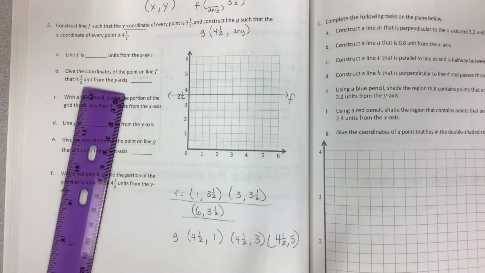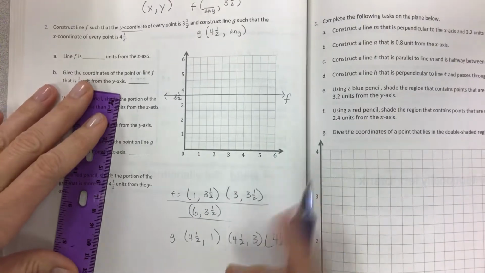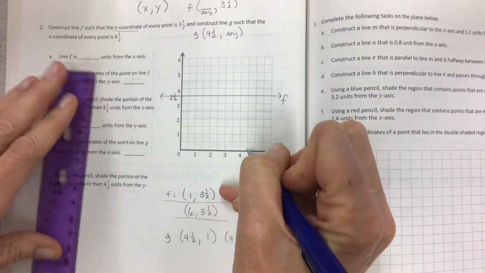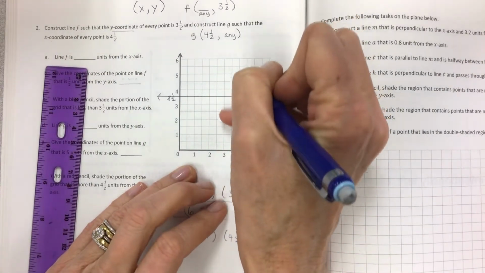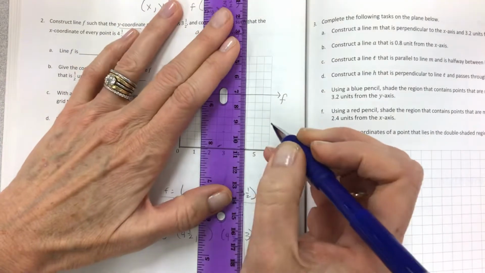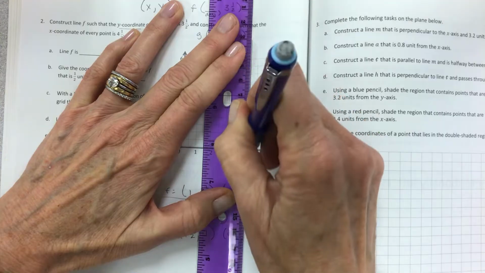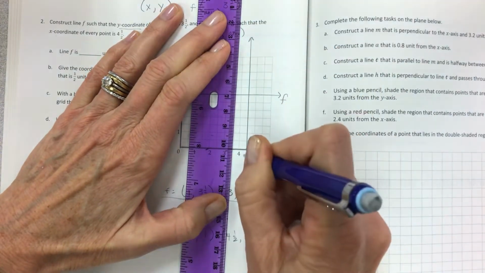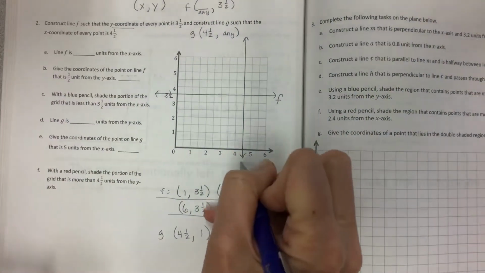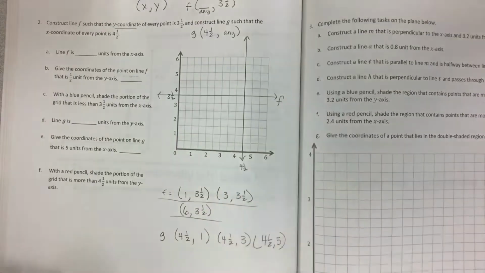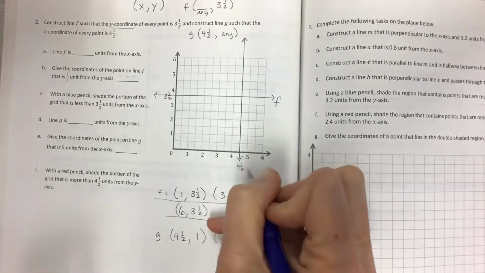Okay, and so all you need are 2 points in order to connect. And so if I have 4.5, and it's going to be on this line, then make your arrows at the top and bottom, and label it G.